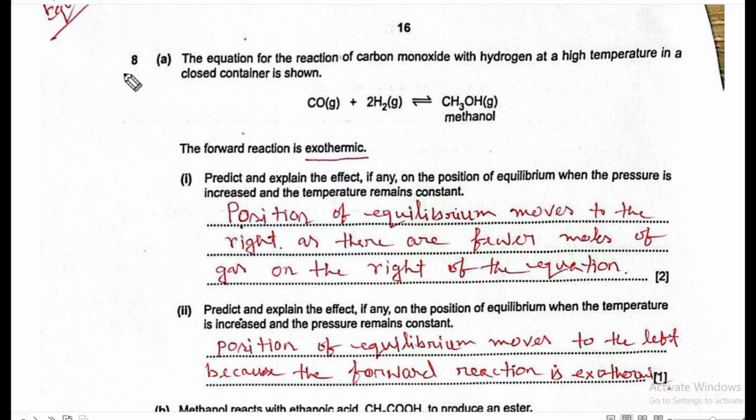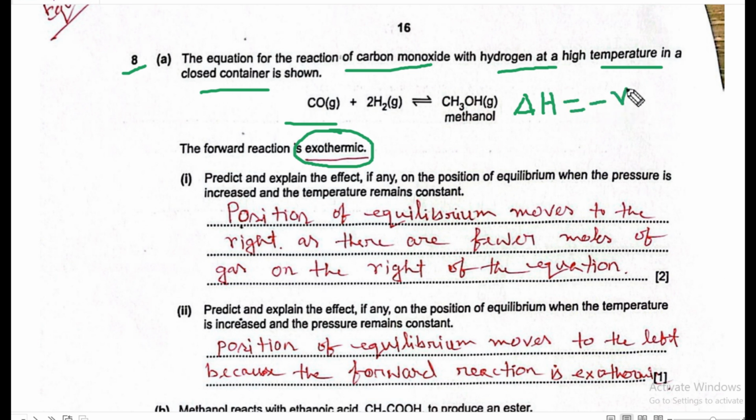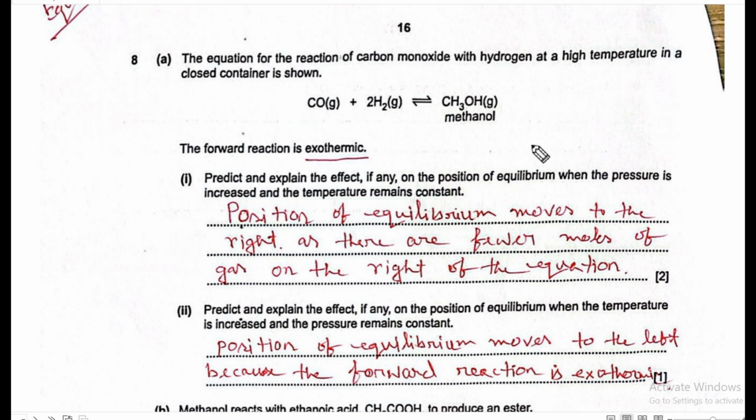The equation number 8, the equation between carbon monoxide and hydrogen at a temperature in a closed container. This forward reaction is an exothermic reaction. Delta H is negative. This is an exothermic reaction. So predict and explain the effect, if any, on the position of equilibrium when the pressure is increased and the temperature remains constant. What will be the effect on the position of equilibrium if the pressure is increased?